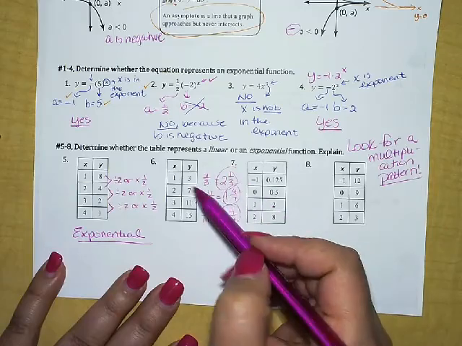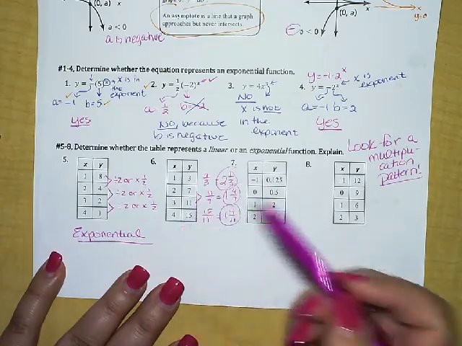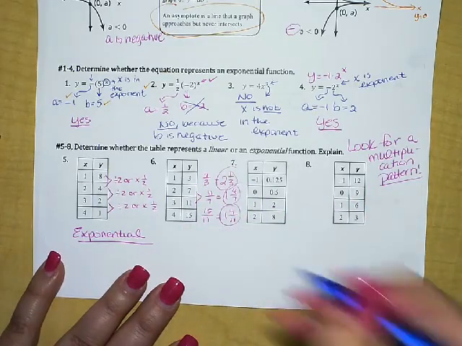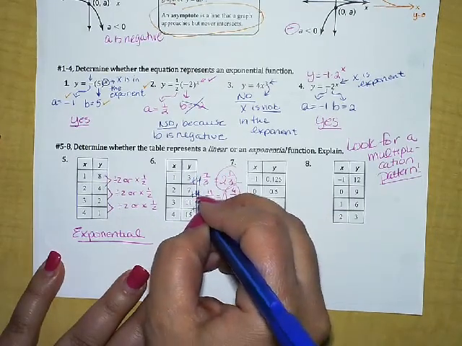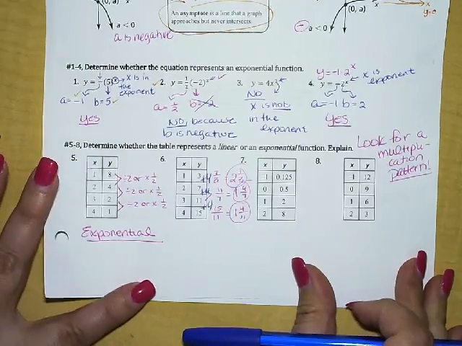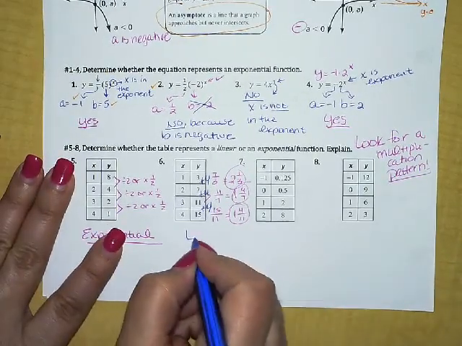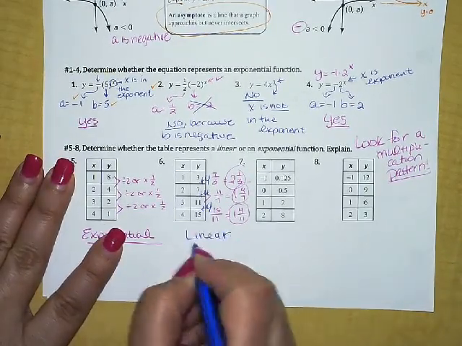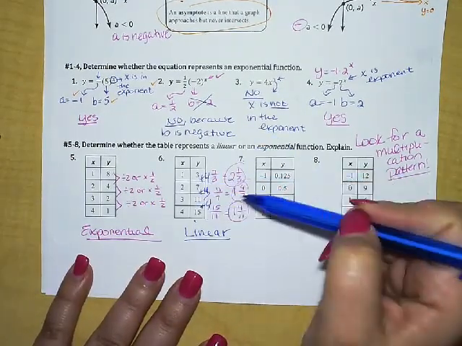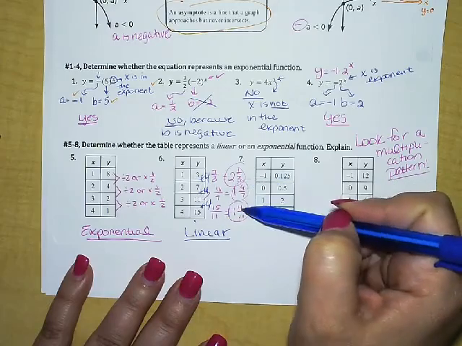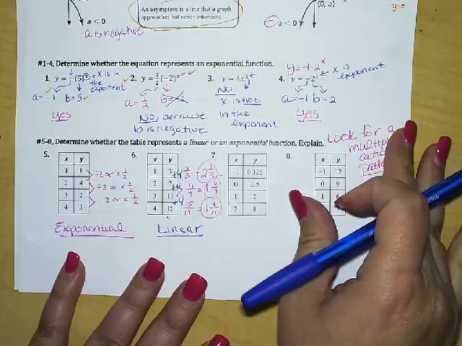We could test for linear. We could see, is it increasing by the same amount? Oh yes, it is, right? If we look at the pattern here, this was +4, this was +4, and this was +4. No wonder it didn't work, because it's not exponential. This one is linear, so it has a linear pattern. They're adding 4 every time. The multiplication wouldn't work here. It was not a multiplicative pattern, right?